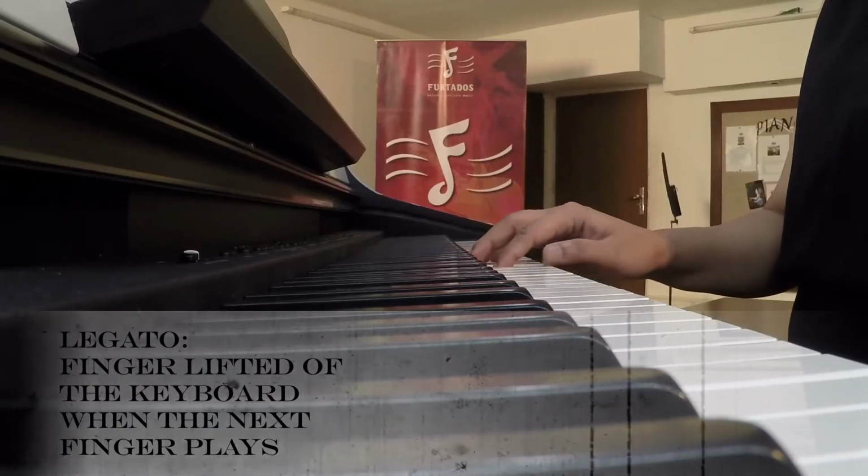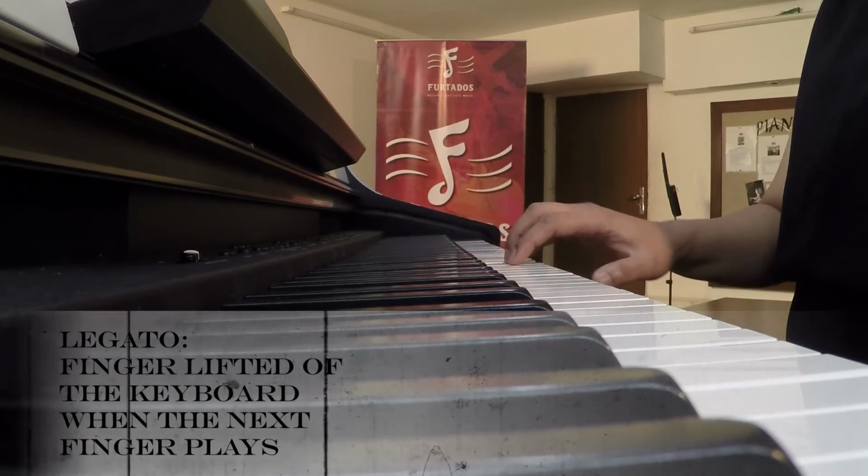Notes under a slur must be played smoothly and connectedly, or in legato fashion. Demonstrate the method of playing legato by explaining to your students that a finger is lifted off the keyboard only when the next finger plays. This will create a smooth sound with no breaks, like this. Take care to avoid holding down several notes at the same time.